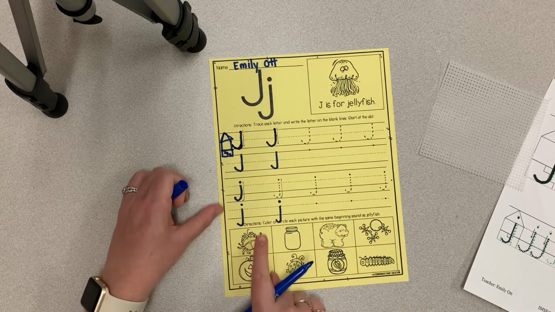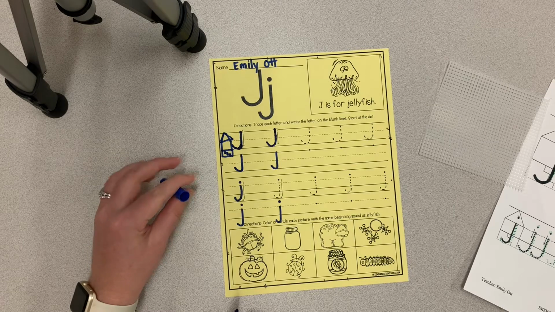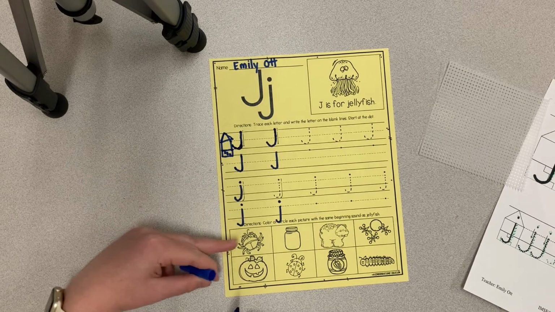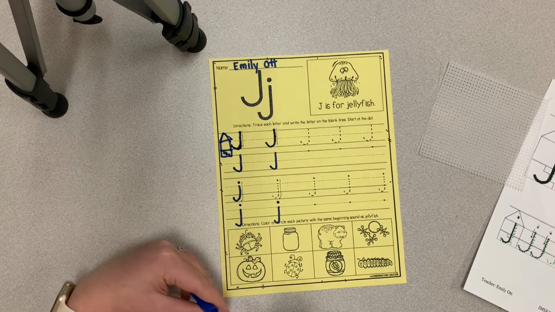And then here it says color or circle each picture with the same beginning sound as jellyfish. So crab. Crab does not start with J, so we would not circle that.